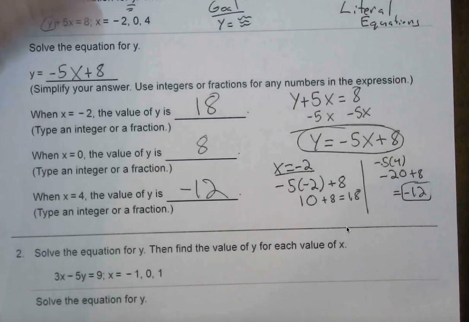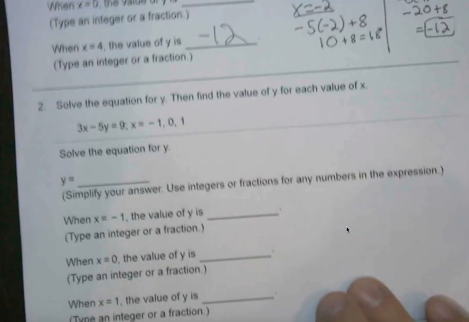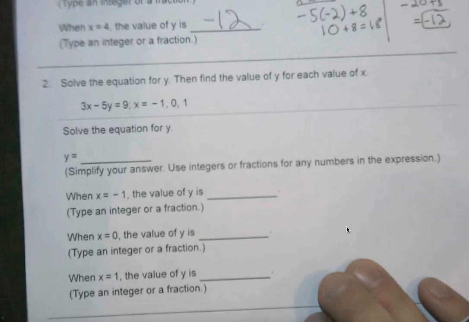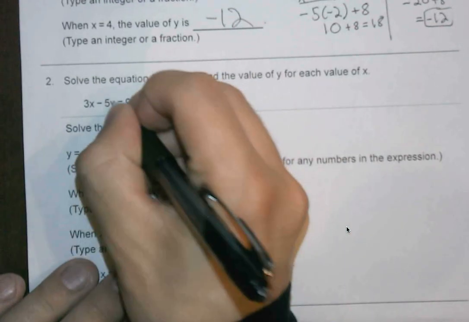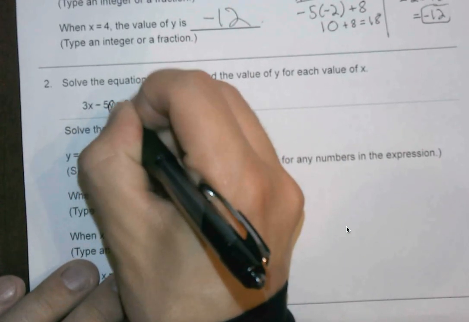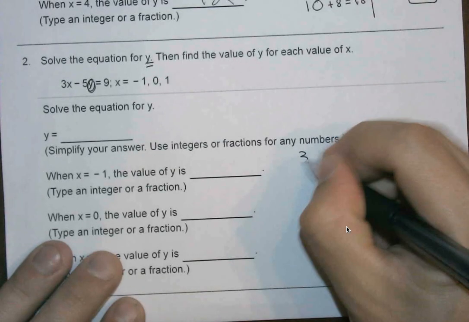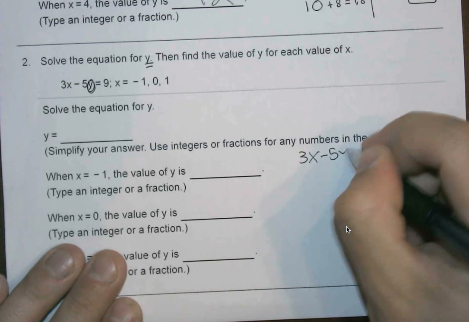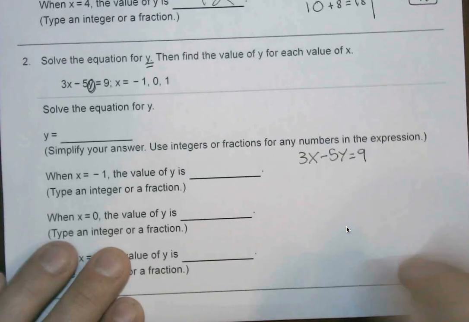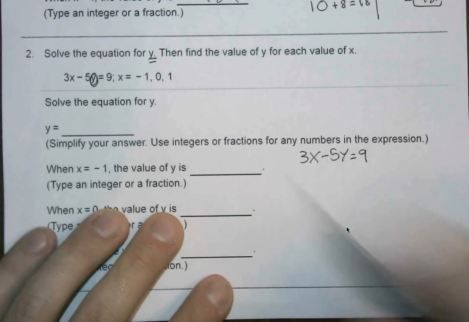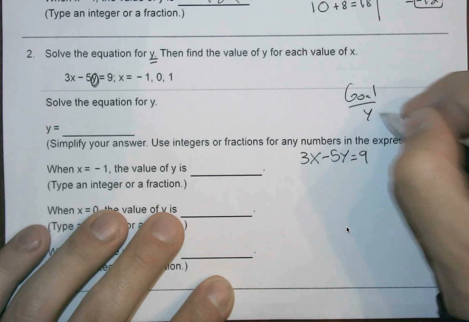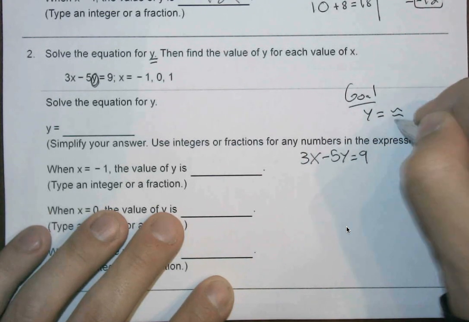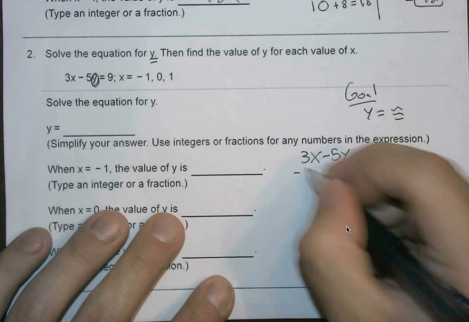Bam. Second problem is similar in the context because you have to solve for some variable, which in this case is y. Y you know is right here. So let's rewrite this. So we have 3x minus 5y equals 9. Again, our goal is trying to isolate y. I think rewriting this may be excessive, but I think it's helpful. You can subtract 3x from both sides.